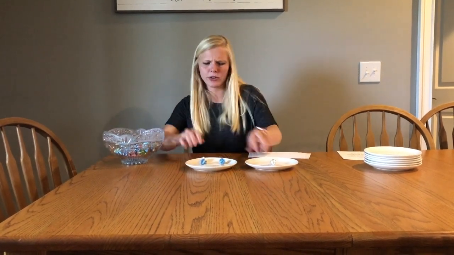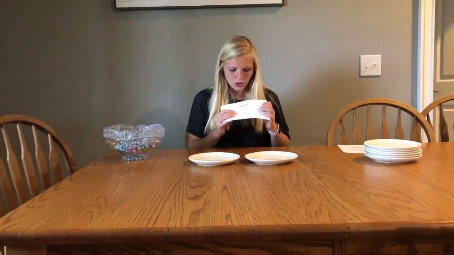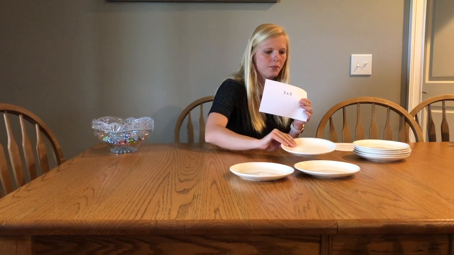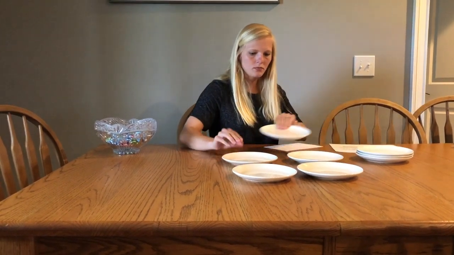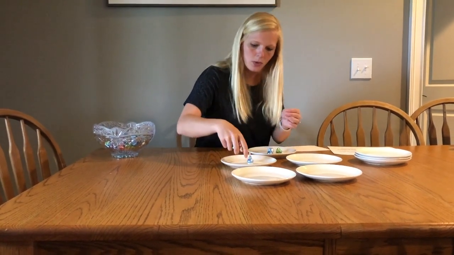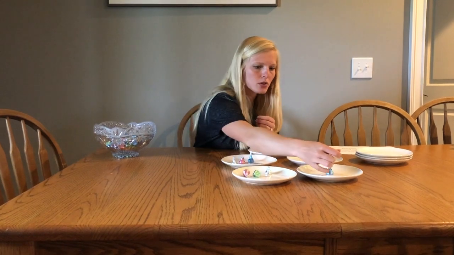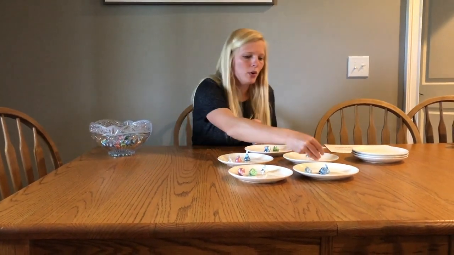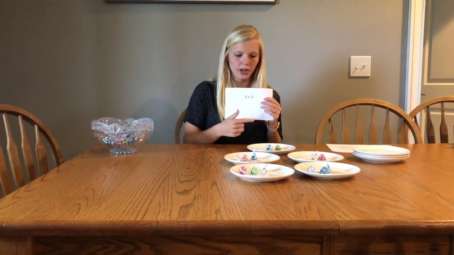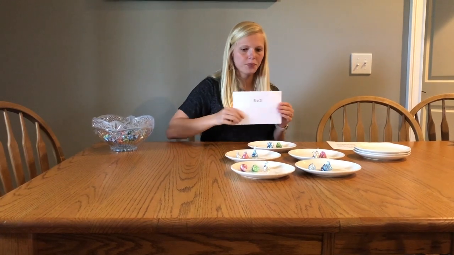Now let's look at something else. So now that we know how to do these, I want to compare something. Let's go back to our first problem. So our first problem is 5 times 3. And we've already shown that, so I'm just going to lay that out so it's easy for you to see. So we've got our 5 groups, and in each of our 5 groups, we're going to put 3. So here's our 5 times 3, 5 groups of 3. 1, 2, 3, 4, 5, and there's 3 in each group.